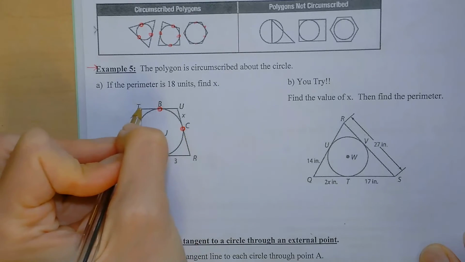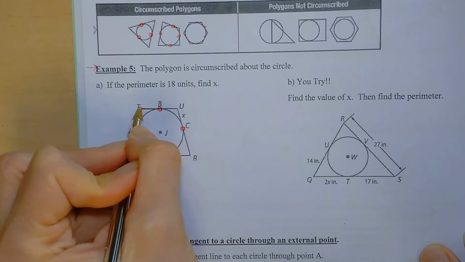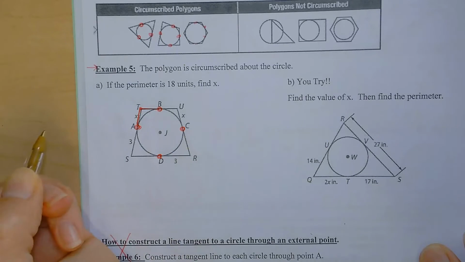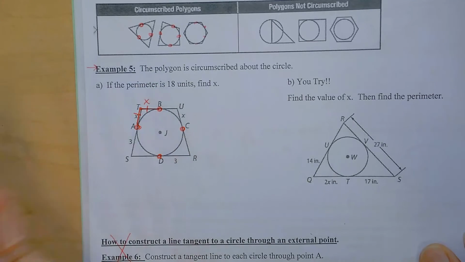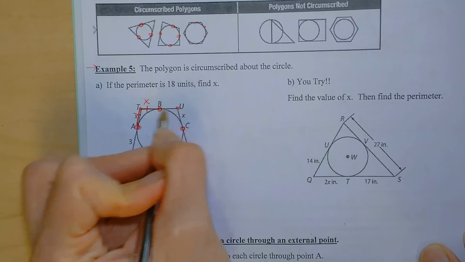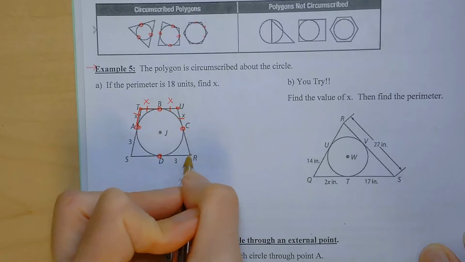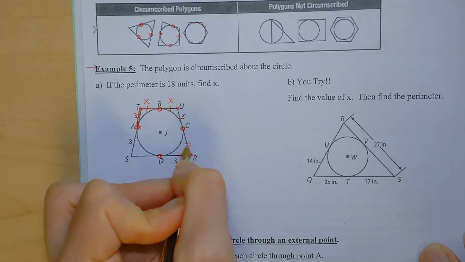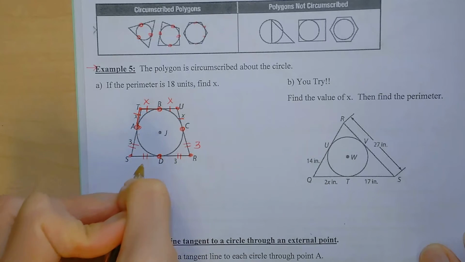All right, now, if I have an outside point and I go to the circle, these different segments from the same outside point have to match using the theorem that we just talked about on the other page. So if this is x, this one will be x also. Okay, same thing over here. If they both come from U, UB and UC have to match. So if this one's x also. All right, same thing. RD has to match RC because they're both coming from R. So if this is 3, this will be 3. And then again, if I'm coming from S, SA and SD would match. So if this is 3, this is 3.